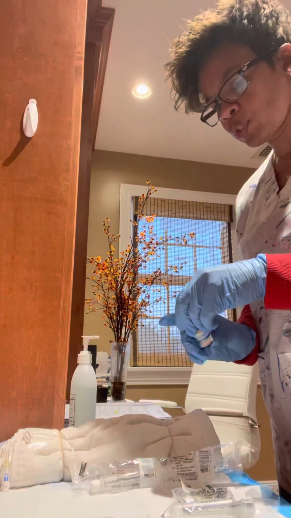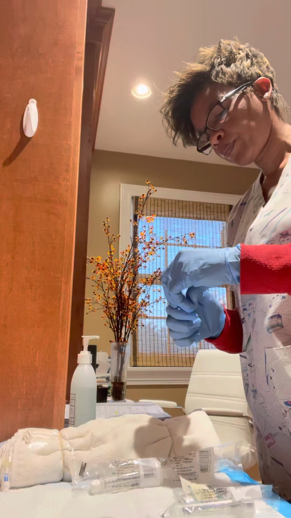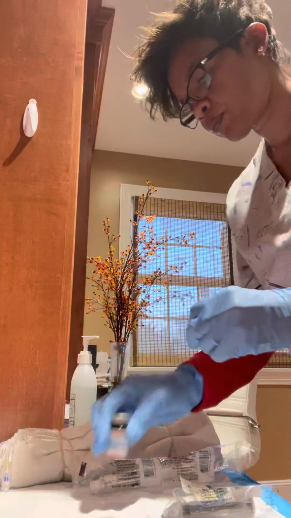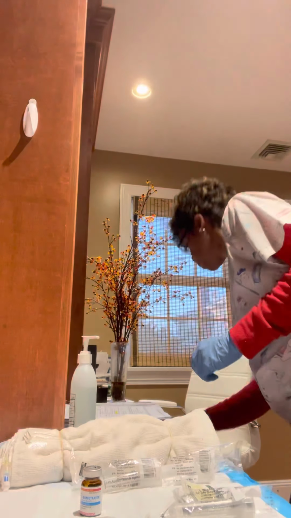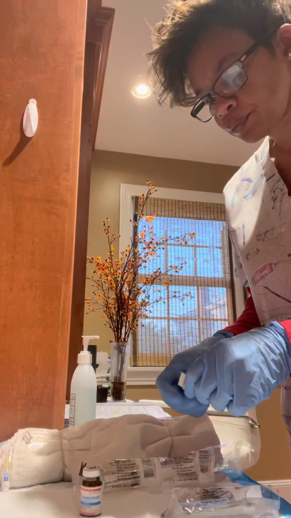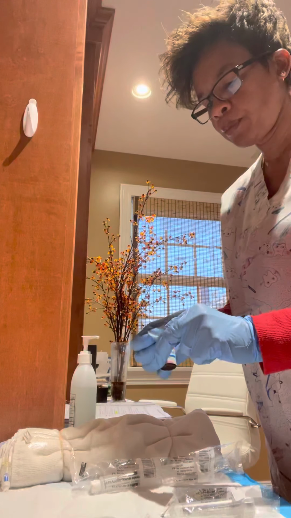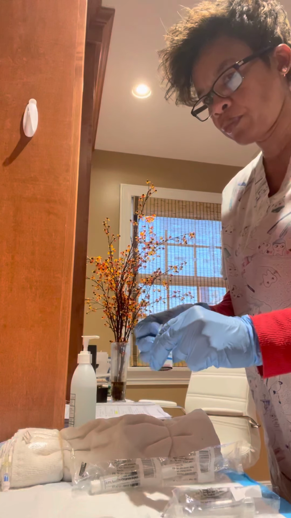So I'm just going to remove the cap. Okay. And then I would get alcohol, and I'm just going to clean the top real good.